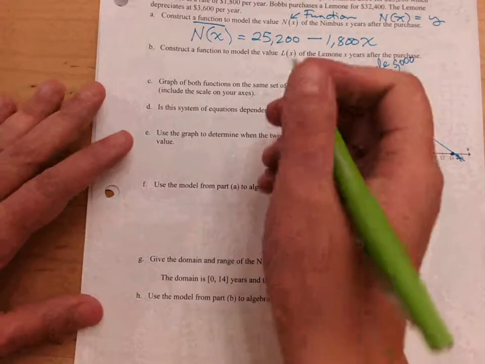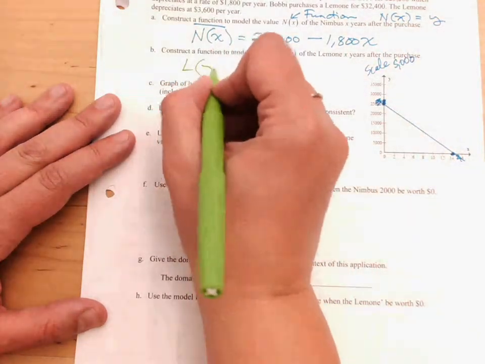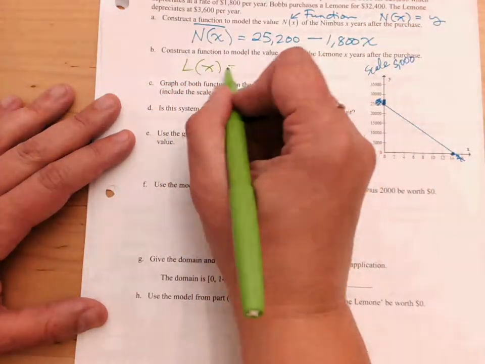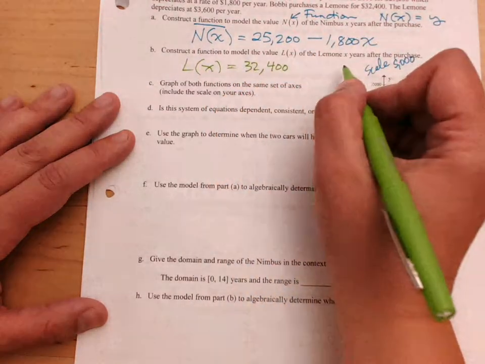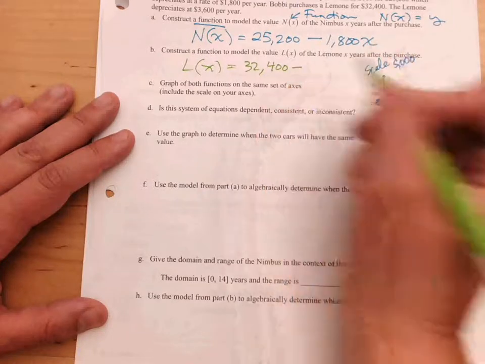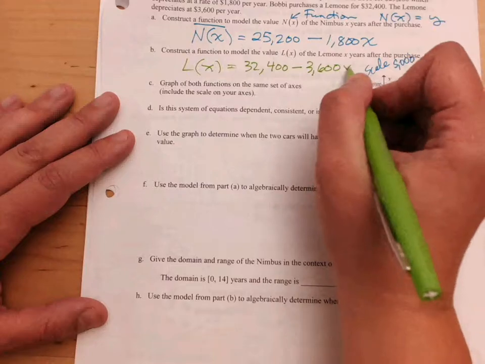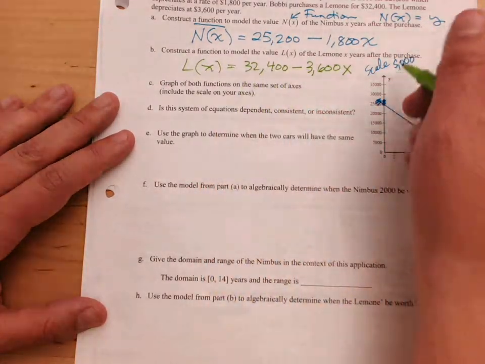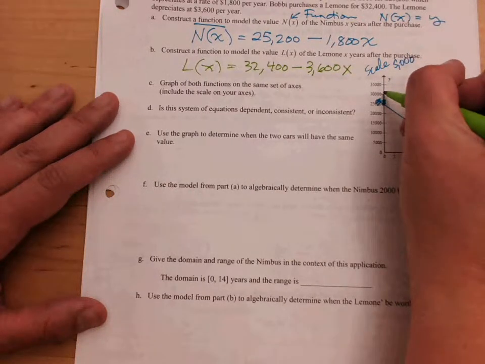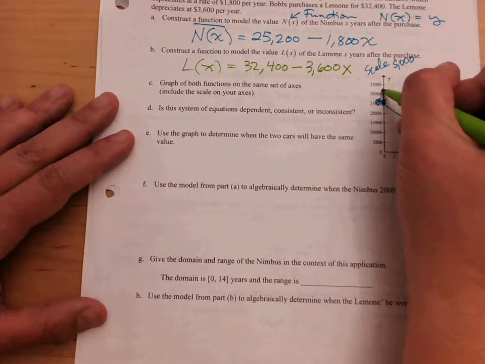Now, what would be the function for the other car, and how would you say that? 32,400, so it's definitely not a lemon, right? Because it's a very expensive car. Minus 3,600x. So again, our y-intercept is almost halfway in between, right? Do you see why that would go about halfway in between there?